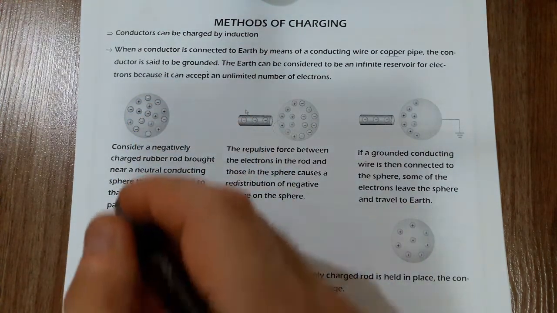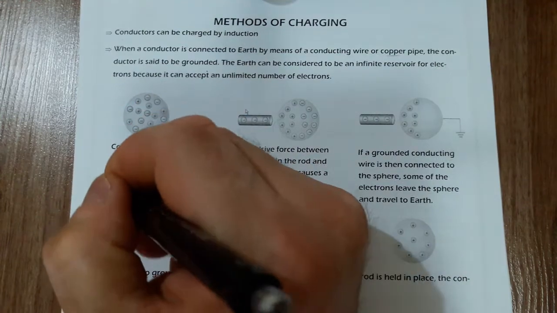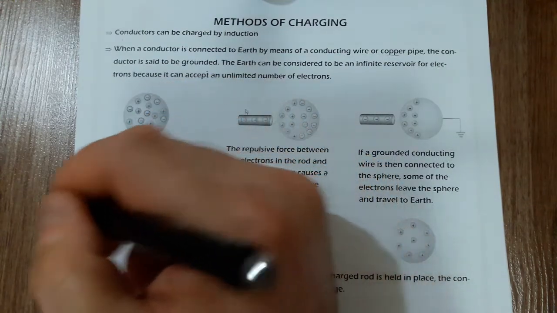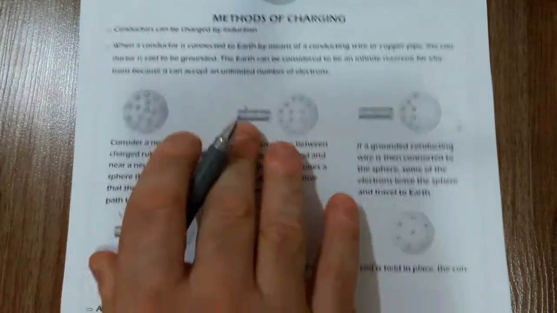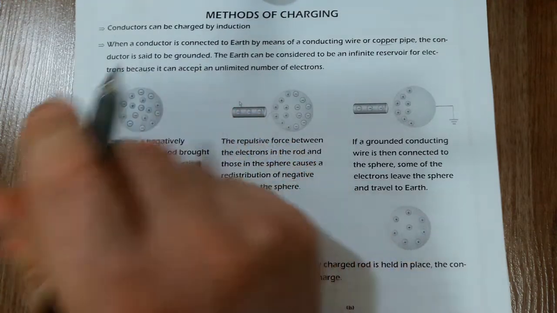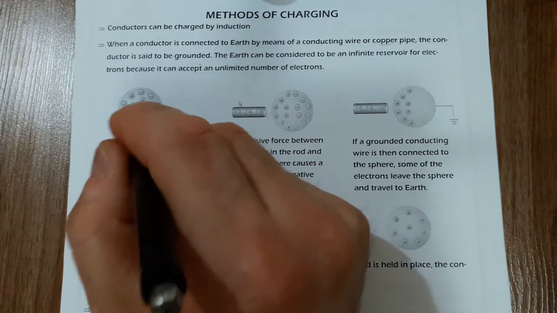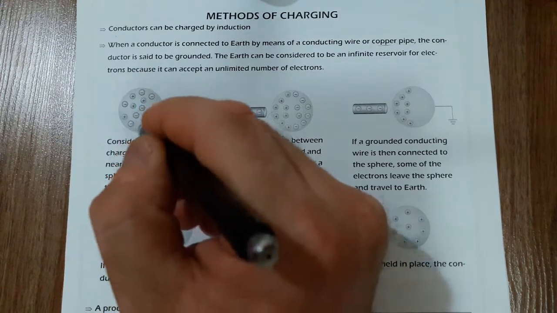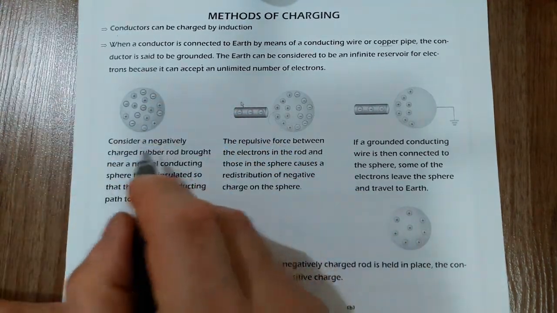As I said, this is a model, because the positive charge is at the center of the nucleus, but negative charges are revolving around the nucleus. So here positive and negative charges are distributed evenly, or homogeneously, everywhere. So this is a model. This represents a neutral atom.